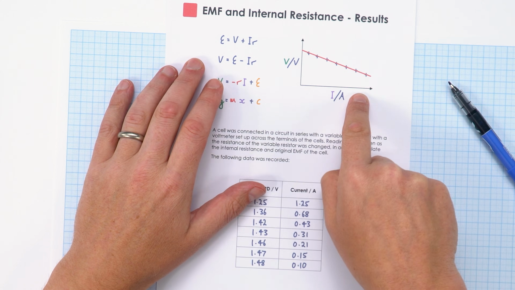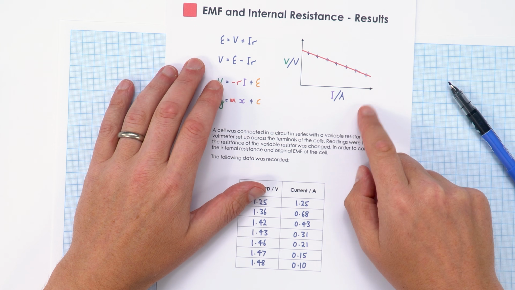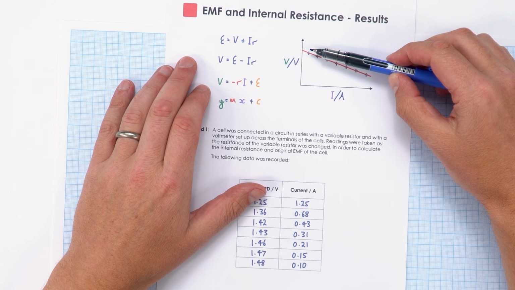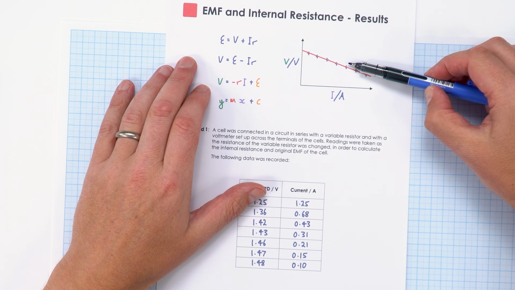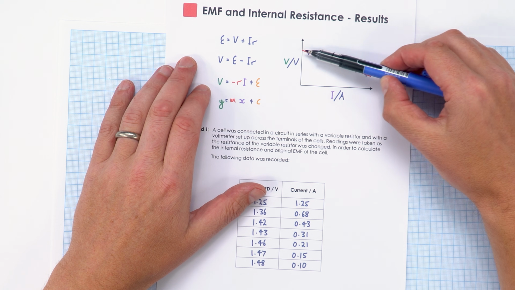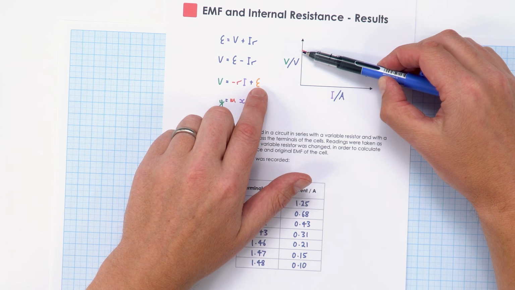In this experiment, we took some data in order to work out the value for the ideal EMF of this cell and also what its internal resistance is. So if you do that and you plot a graph of the terminal PD against the current in that circuit, we should get a straight line like this. And in this case here, the gradient is equal to minus R and the y-intercept is equal to the EMF.